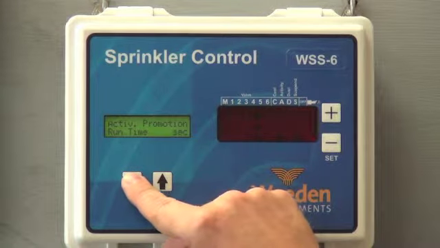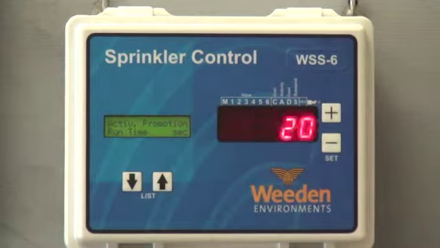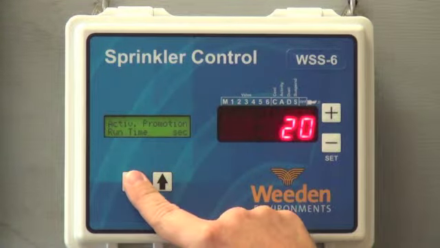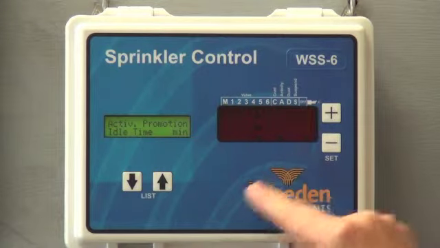Okay? Now, activity promotion runtime. Okay, in seconds, that's 20 seconds. So now if we're in the activity promotion mode, it only runs 20 seconds. Idle time is 60 minutes, so 20 seconds every hour.